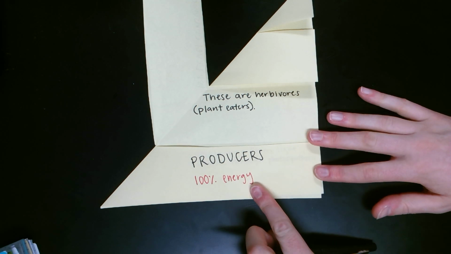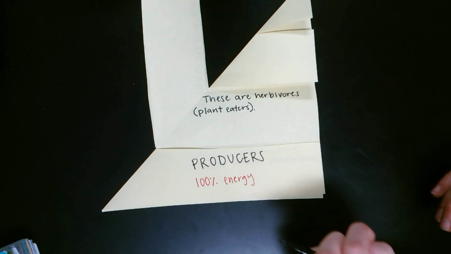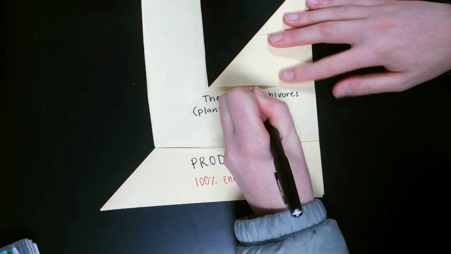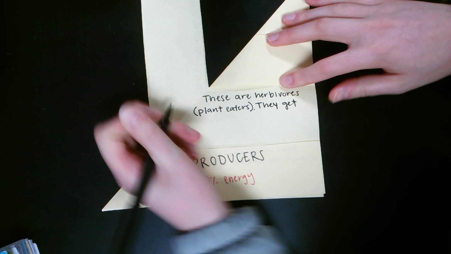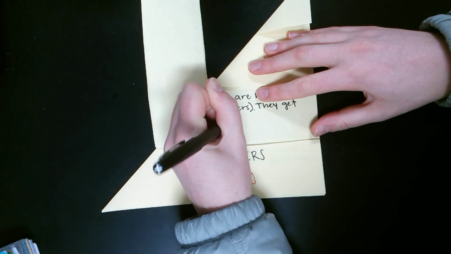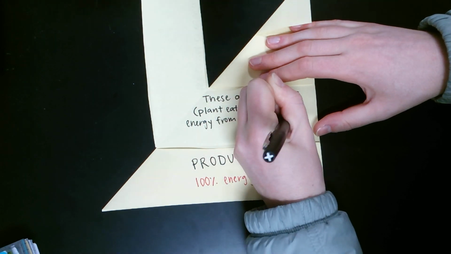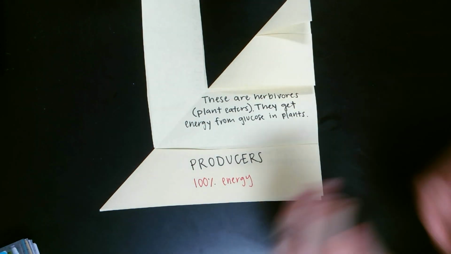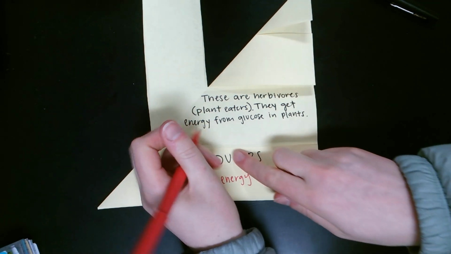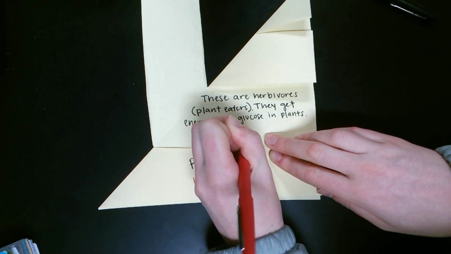So they eat the plants, the glucose that the producers produced goes to the first level consumer. They get energy from glucose in plants. Some examples of these would be anything you want that eats plants. So I'll put maybe from our forest ecosystem, deer and rabbits.